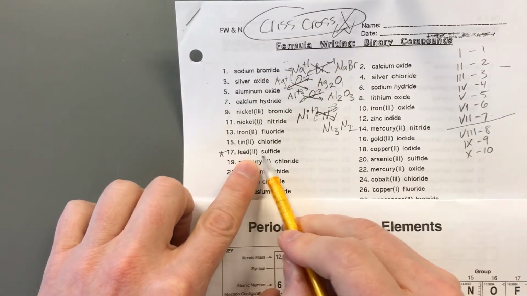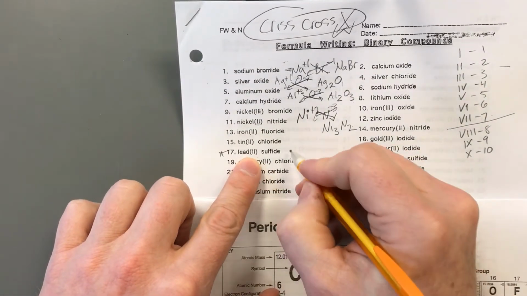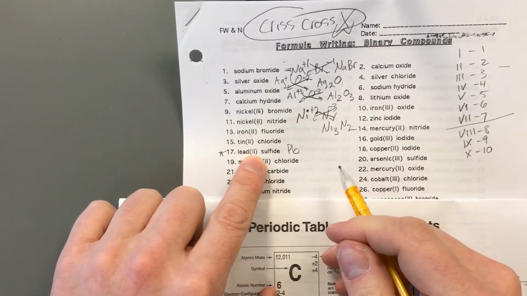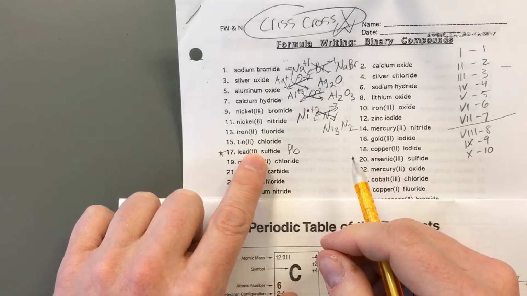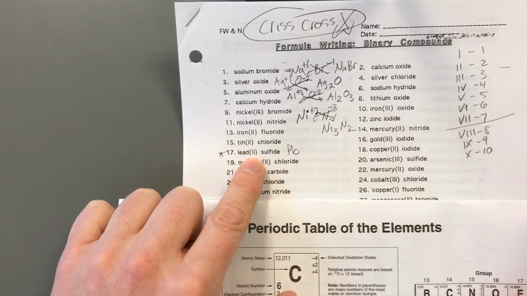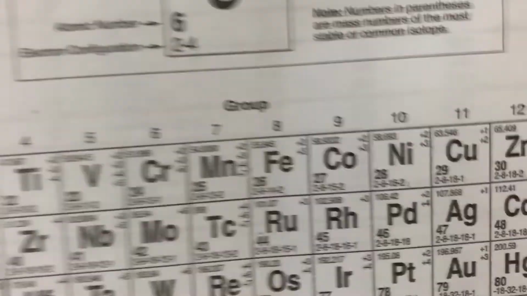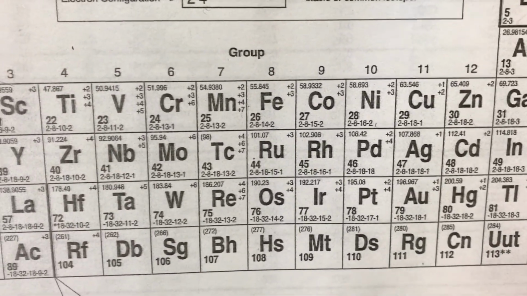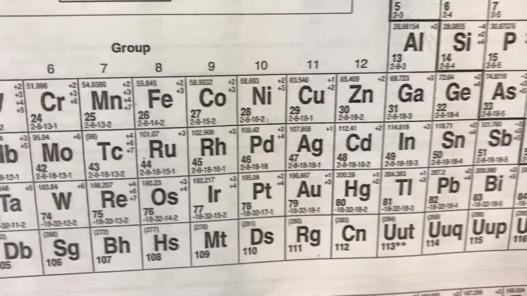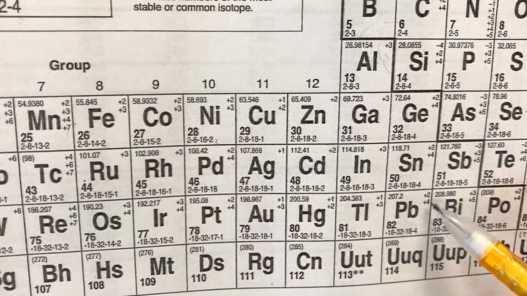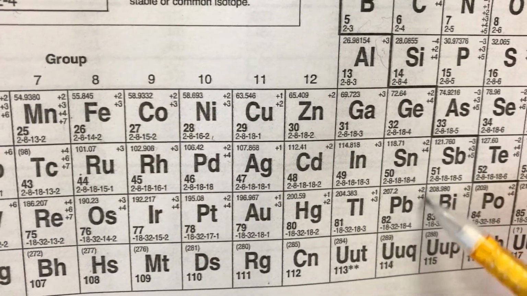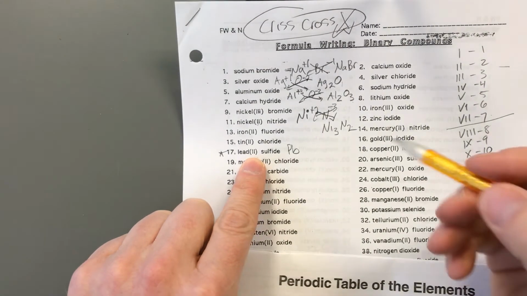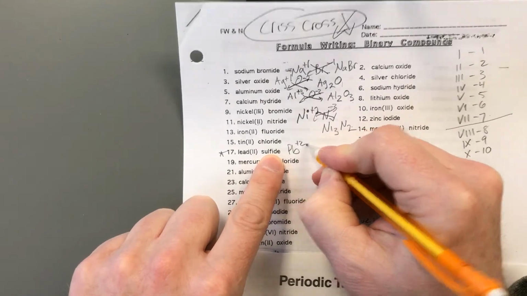Lead 2 sulfide. Lead 2, Pb, and we're going to use the Roman numeral 2. Now, I don't even have to look it up on the chart. I already know what the charge is because it shows me a 2. But just to verify, if we go and find lead on our reference table, lead, of course, is Pb. And so over here, we have two options, +2 and +4. But because I'm using the +2 Roman numeral, I'm going to use +2.